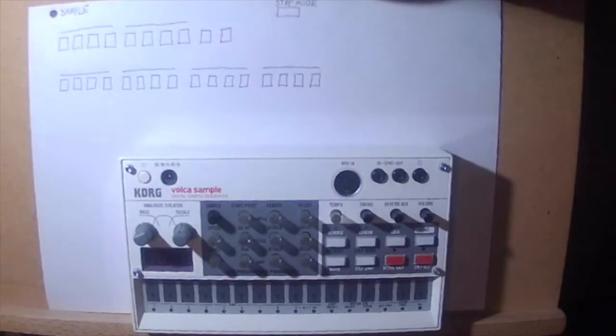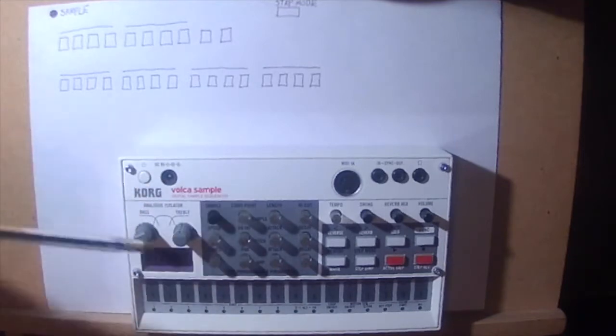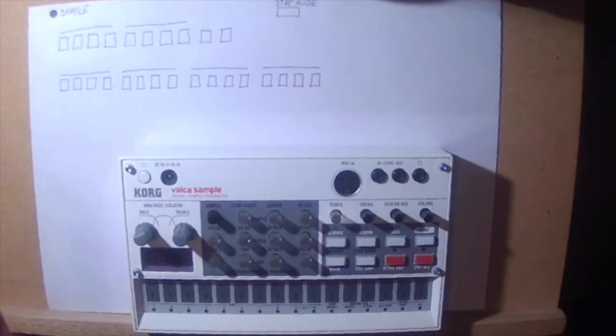All right. Okay, I just wanted to do a real quick breakdown of some of the process of recording the Volca Sample. Programming the sample. Mostly this is for future Mark, because when I revisit this machine 6 months in the future, I'll have forgotten all this. So I'm going to do it now.